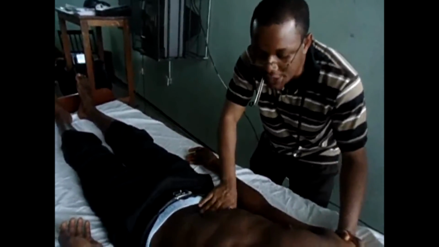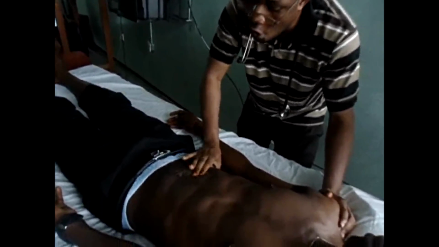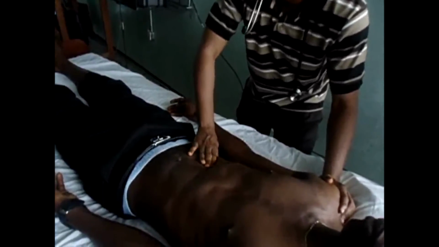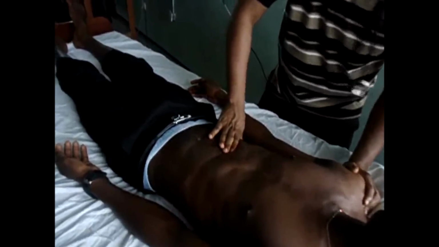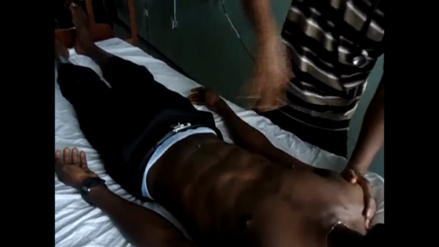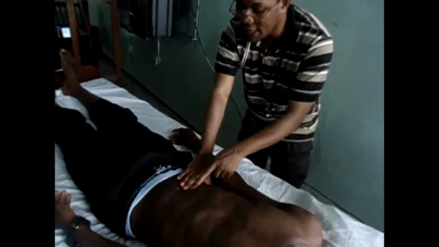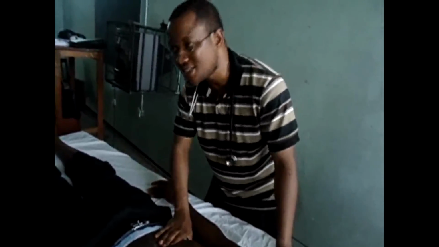So after that, when he breathes in again, you go in. You keep going in until you feel the liver or you get to the right costal margin. If you get to the right costal margin and you cannot feel the liver, it means the liver is not enlarged. But if you do feel the liver, you must characterize it.